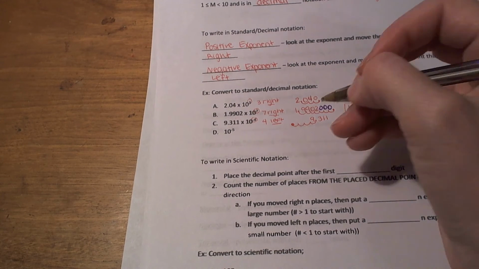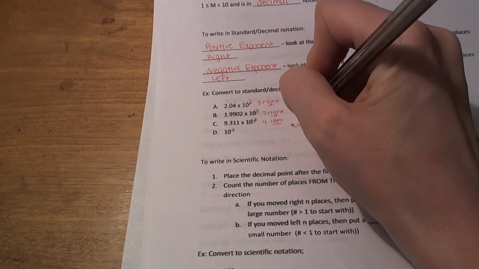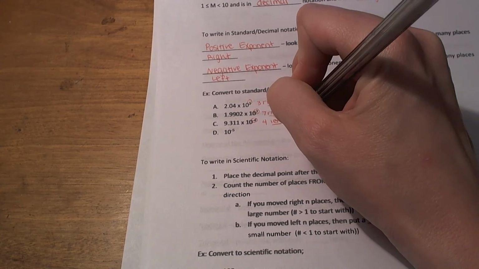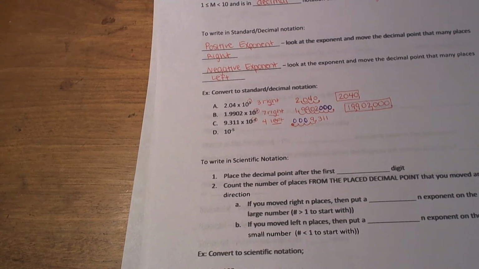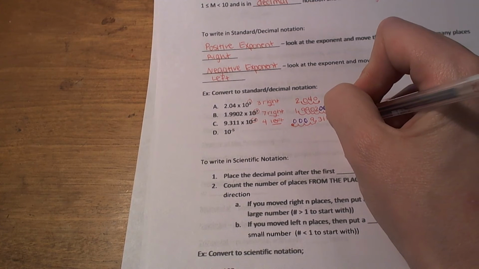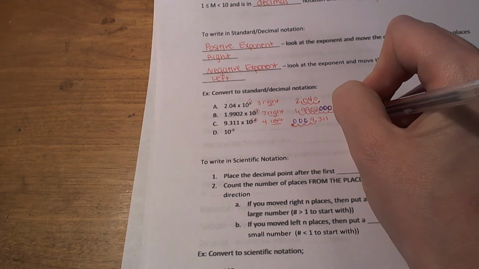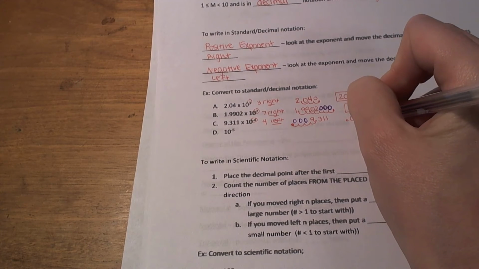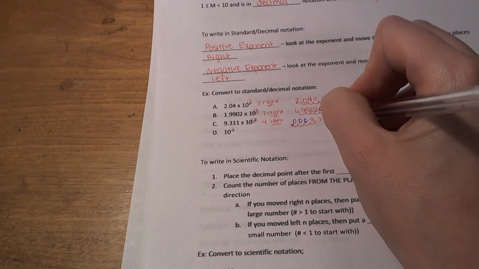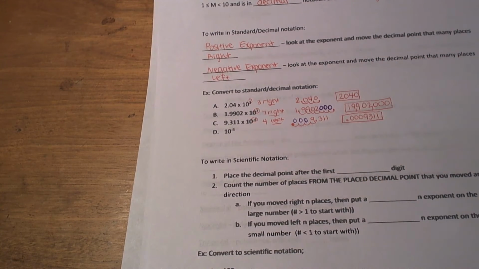And that requires me to put in 3 zeros this time in those movements that I didn't have a digit for. And so our answer is the decimal point, then 0, 0, 0, 9, 3, 1, 1. Do not round in these problems. Just write out the whole set of digits.